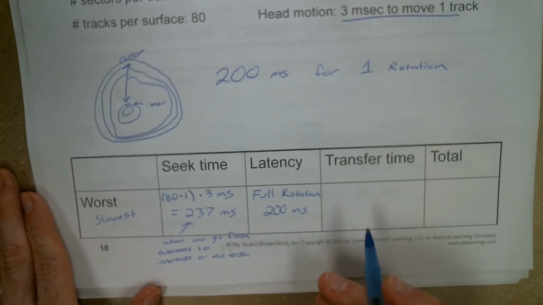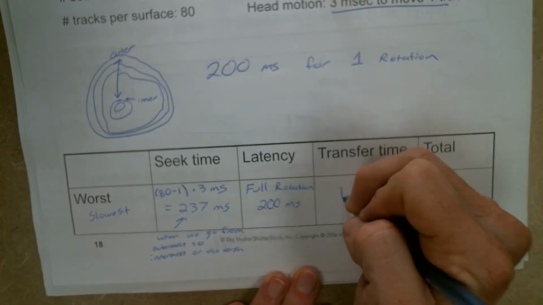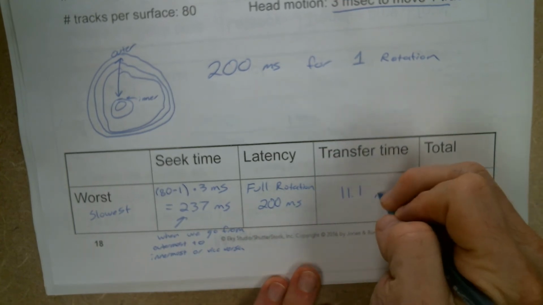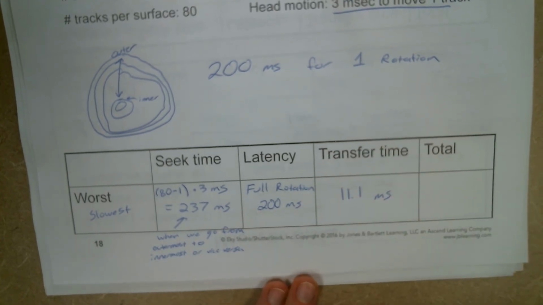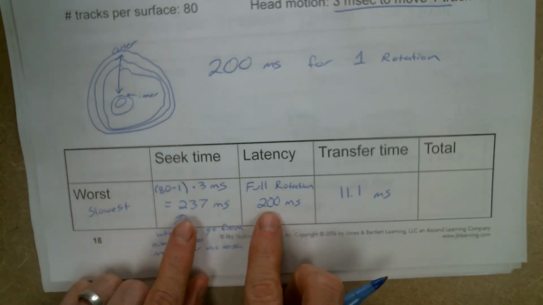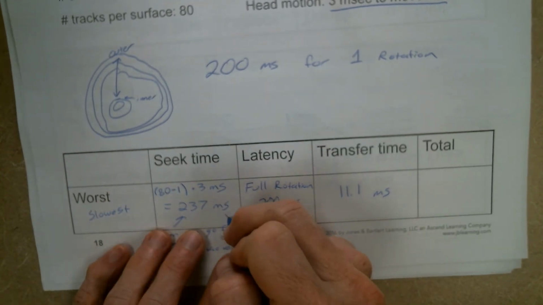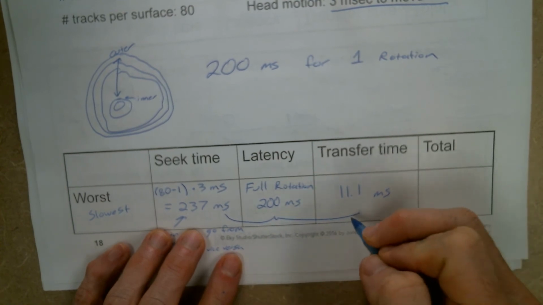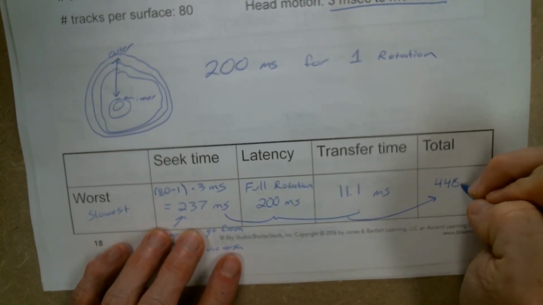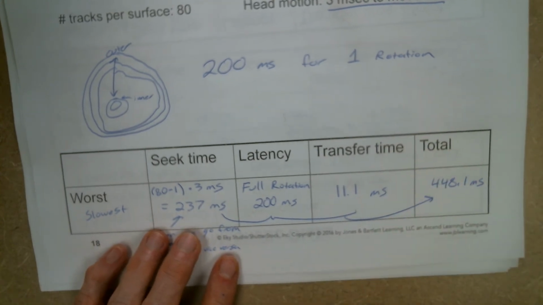And then the transfer time, this part is nice, that never changes, all right? It doesn't matter whether it's the best case or the worst case, it still takes that same amount of time to read that sector. The best case and the worst case really just affects the seek and the latency, right? And then if we add all of these together, we get a combined time of 448.1 milliseconds.